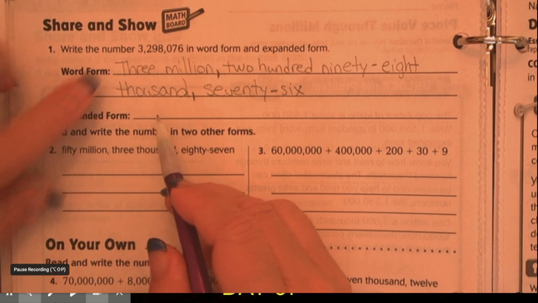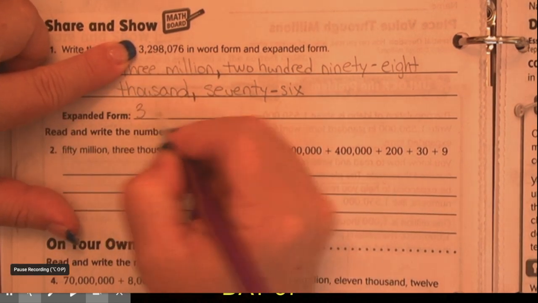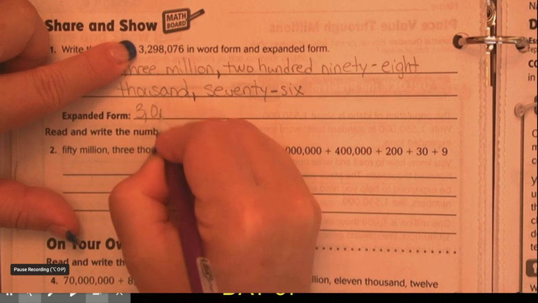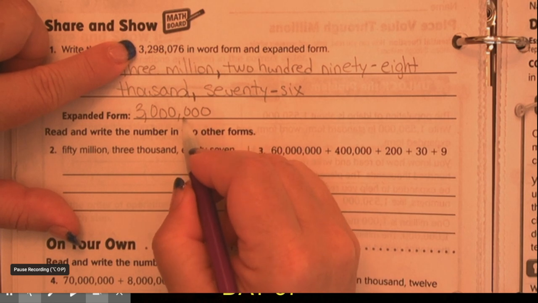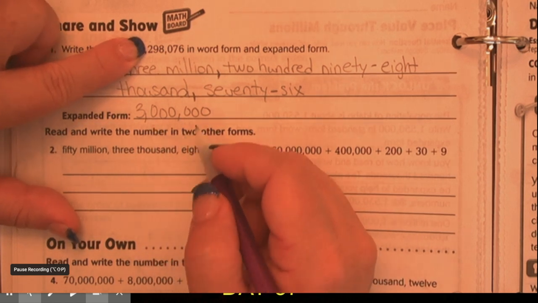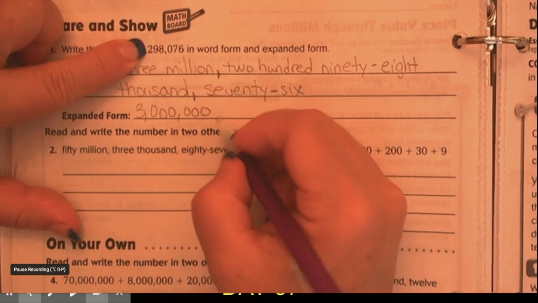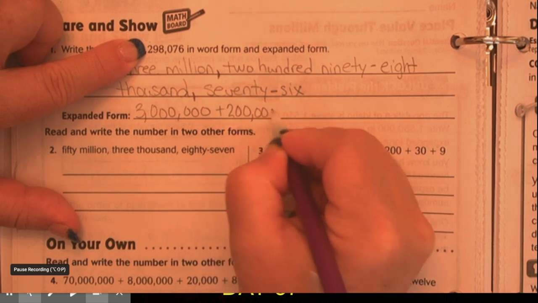Expanded form, now I'm going to take each digit, so I have a 3 in the millions, and I'm going to write 3, and it's going to be a million. Remember, ones, tens, hundreds, comma, ones, tens, hundreds, comma, ones, tens, hundreds, comma. That's the pattern. It'll never change. Now I have a 2 in the 100,000, plus 2 in the 100,000.